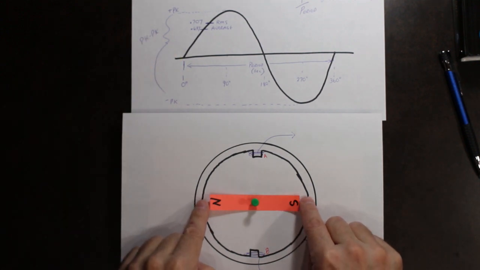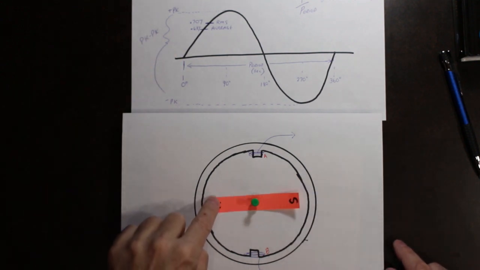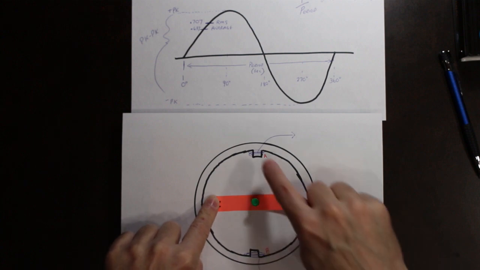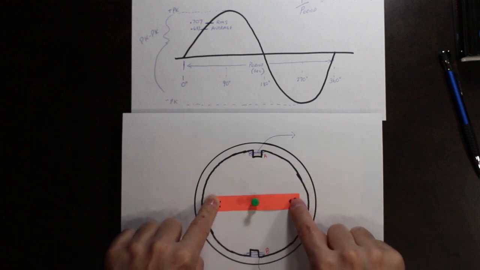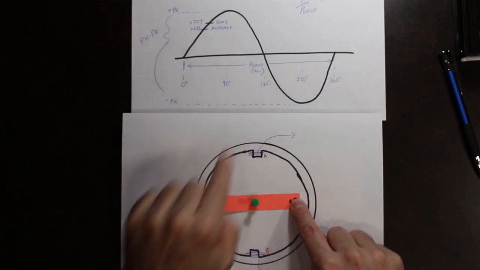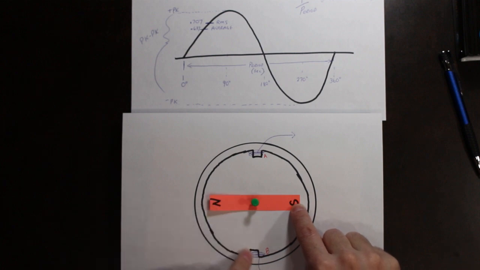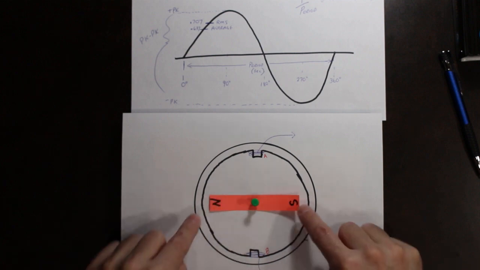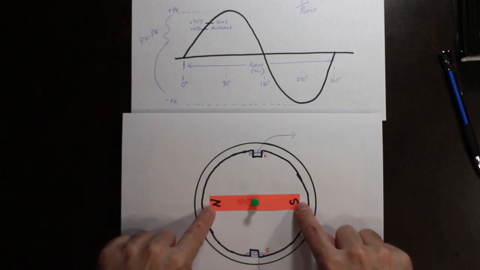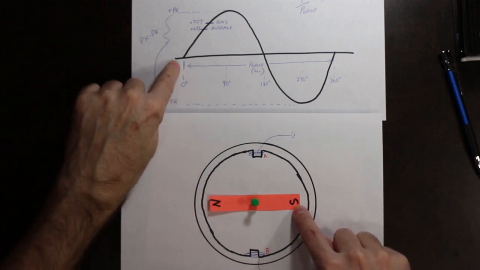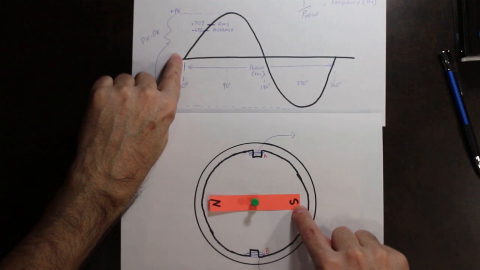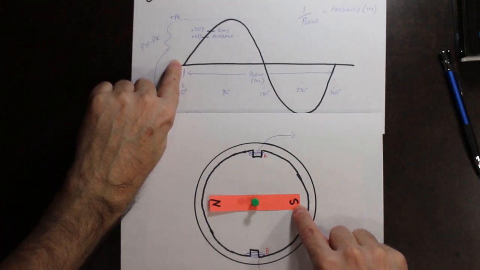Because this end of the magnet is trying to get electrons to go this way, this end of the magnet is trying to get electrons to go that way. Since they're both equal distance, they cancel each other out. Same thing here. So at this moment in time, when the magnet is at this position, right here, no voltage or current is being created.